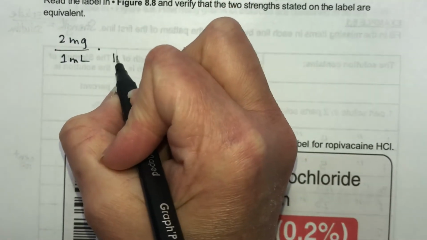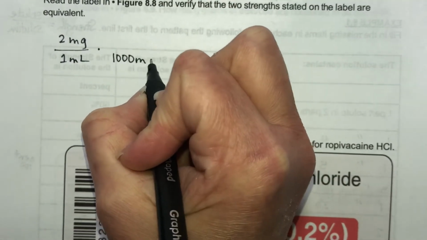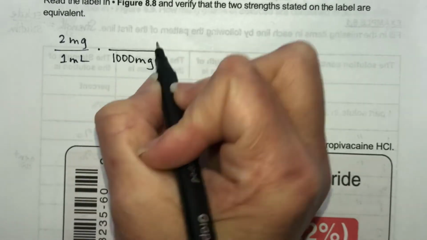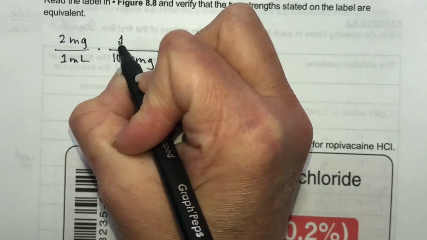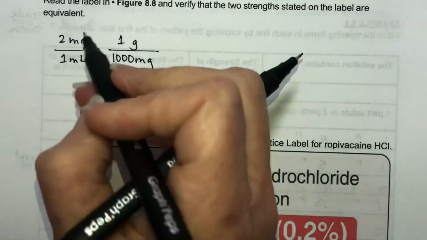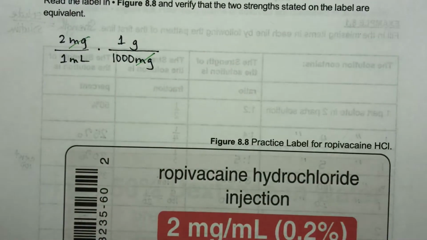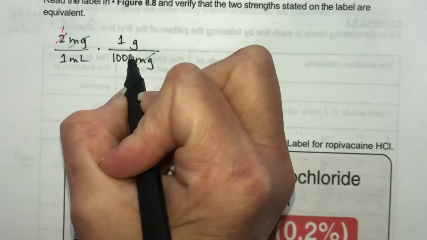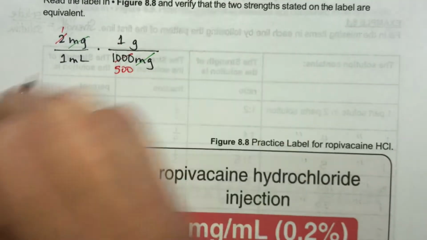There are 1,000 milligrams in 1 gram. So the milligrams cancel, and I get 2 over 1,000, and if you divide each of those by 2, you get 1 over 500.